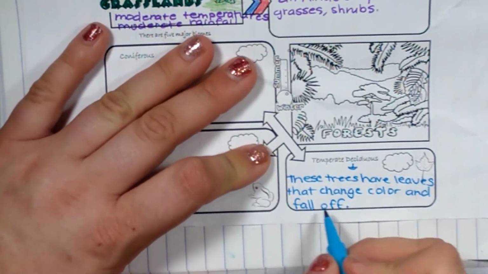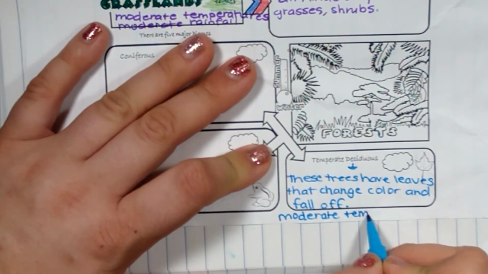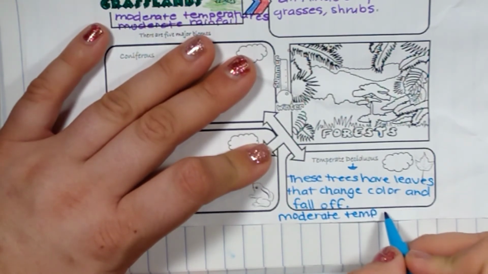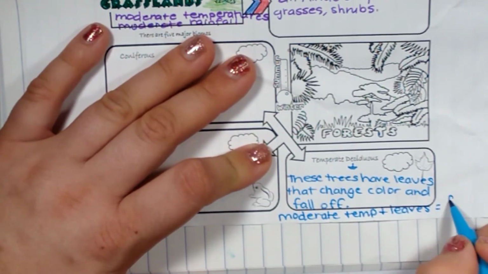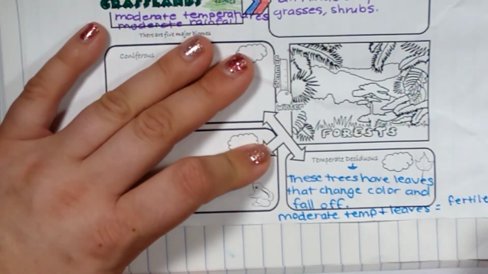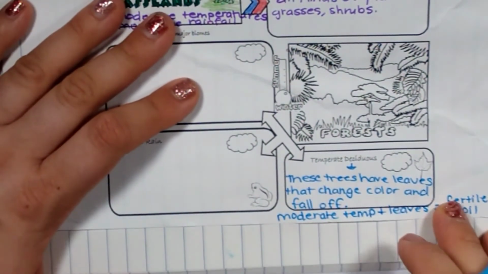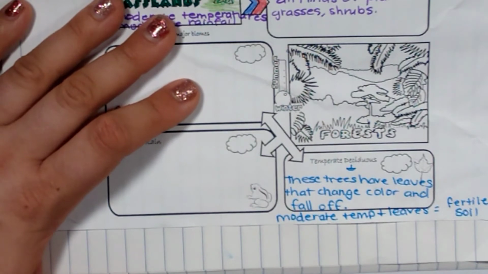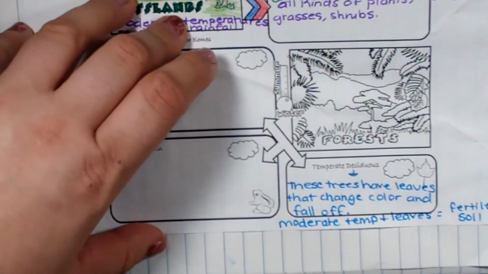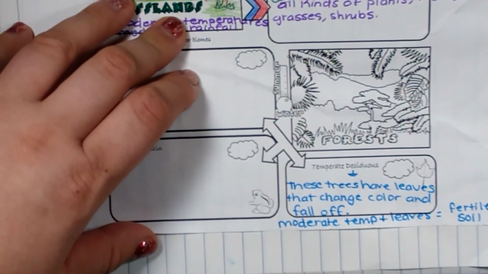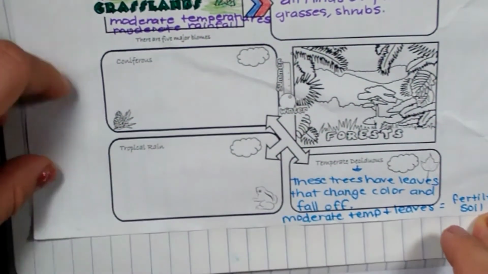So because it has a moderate temperature, and plus all the leaves that are decaying, it equals a fertile soil. So a lot of different things can grow. The leaves fall down, they start to decay. And this is usually in the next latitude ring in North America. So it would be Northeastern Asia, Europe, and North America. Those are the temperate deciduous. Okay.